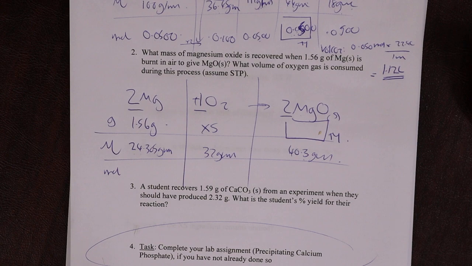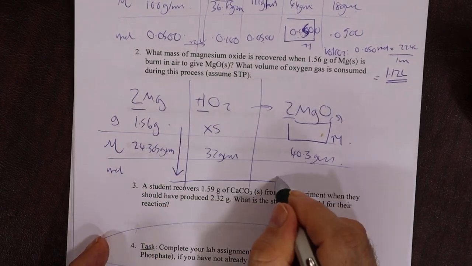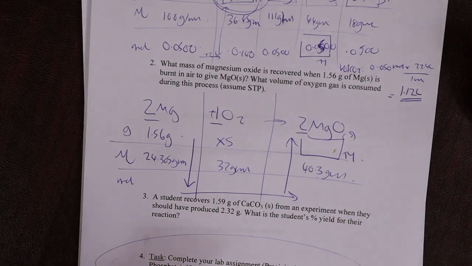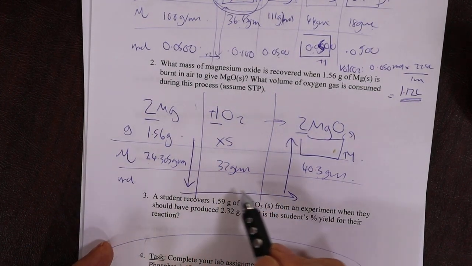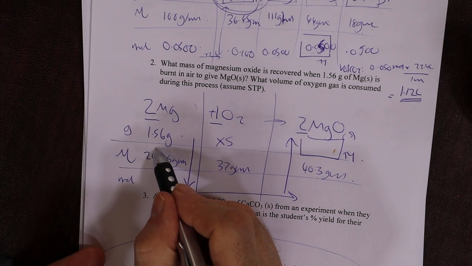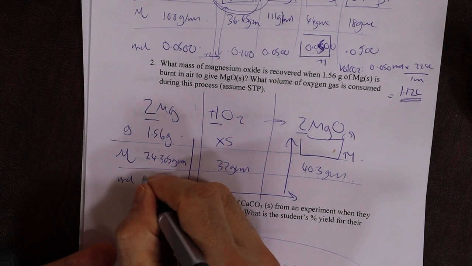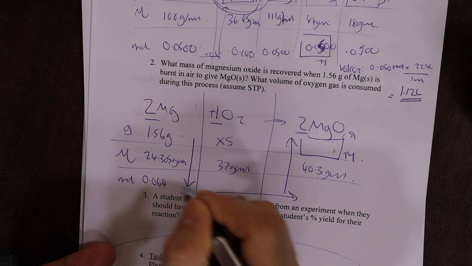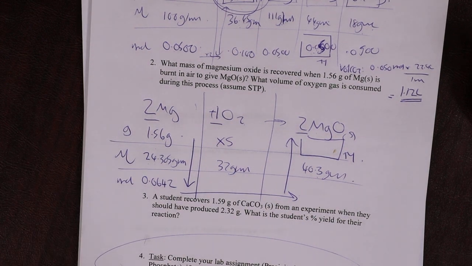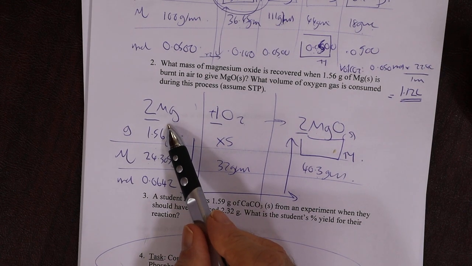So we've filled in everything we can. We've got a balanced equation. Now remember the trick: divide to go down. Our journey is here to here to here. We always climb down, slide across, climb up, like slides and ladders. Now, divide to go down. Let's do the math. 1.56 divided by 24.305 equals 0.0642. Okay, moles. That's how many moles 1.56 grams of magnesium actually is.